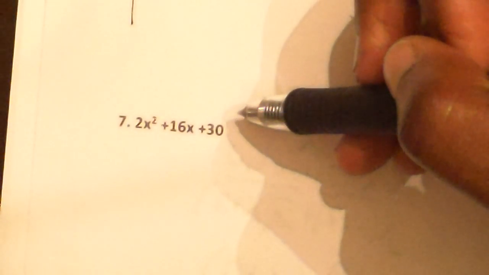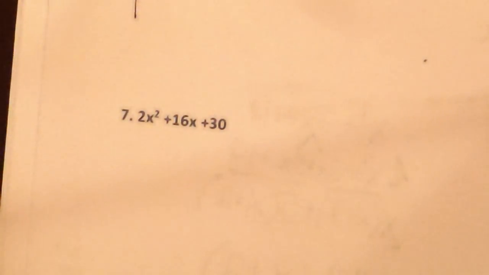And lastly, we have number 7. Look at this one. We have some numbers that are different. Oops, I'm about to reach the 20-minute mark on the video, so I'm probably going to have to upload a second video to complete this one. Here, if you look at it, first step from yesterday, what we learned, we're going to have to pull out a GCF. The GCF in this problem is a 2.